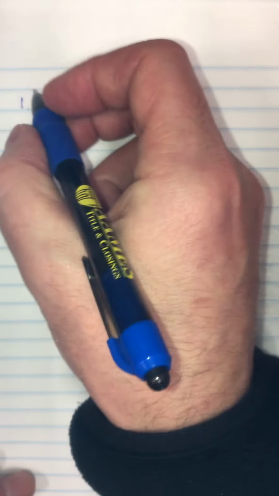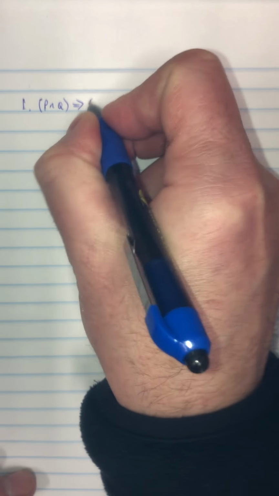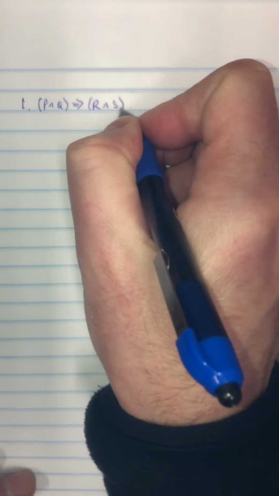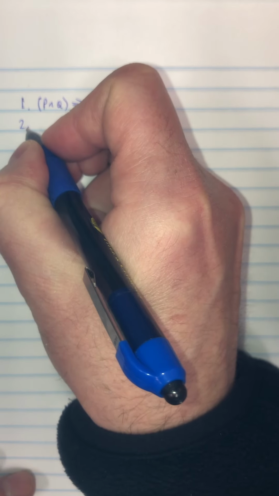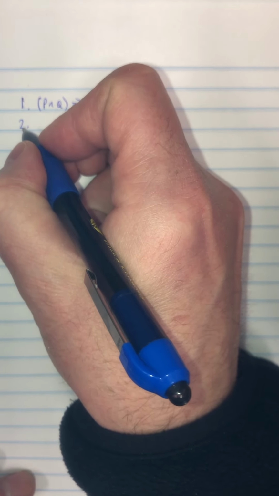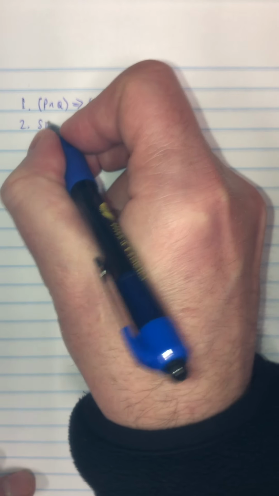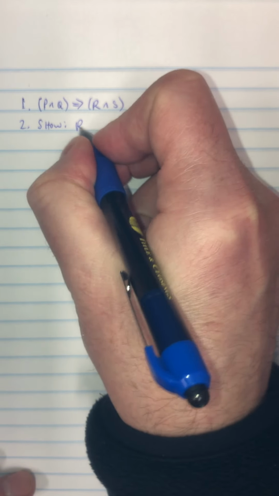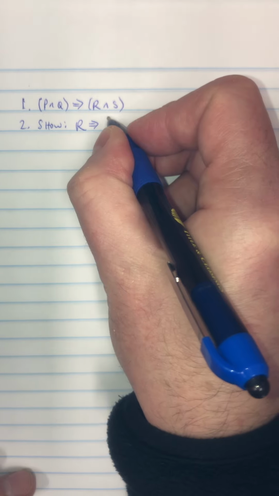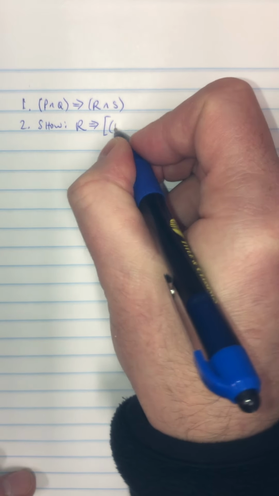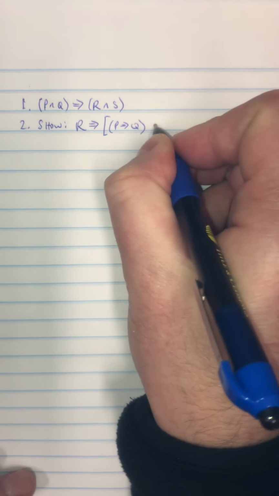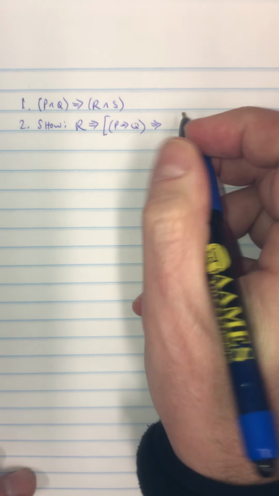All right, so number 3 has just one premise: if P and Q, then if R, then S. So let's write that down. If P and Q, then if R then S. And we're trying to show, let me just write it down here, it'll be easier than trying to say it: if R, then if P then Q, then if P then S.